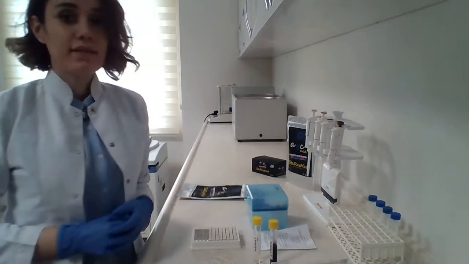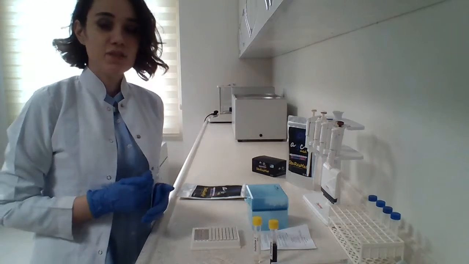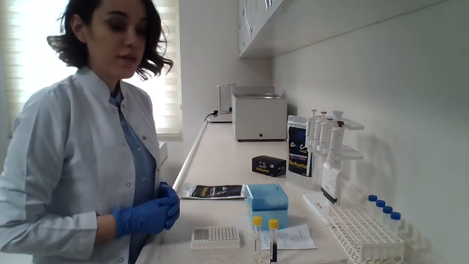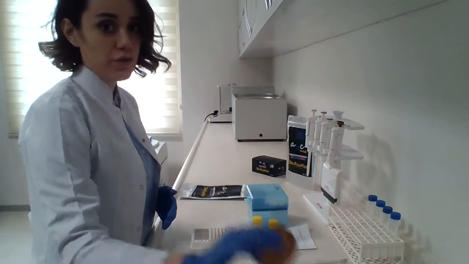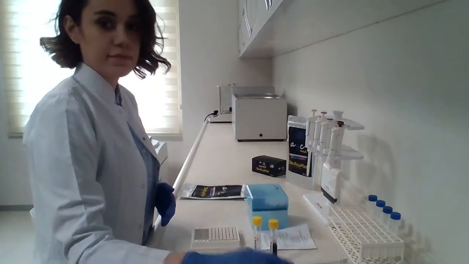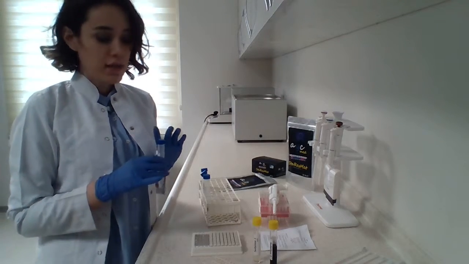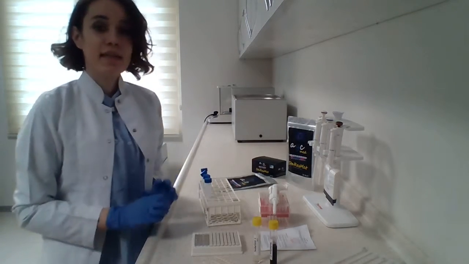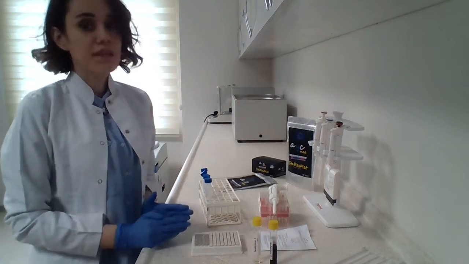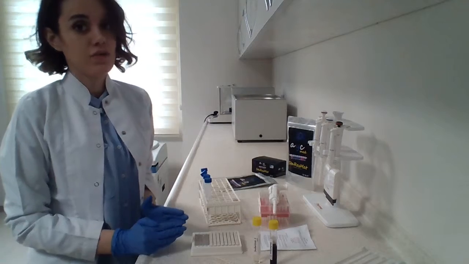In order to add the bacteria in the wells, we should set the turbidity to 1 McFarland. We are going to use pure culture of Staphylococcus aureus isolates. Now we set the turbidity to 1 McFarland, and now we are going to add 10 microliters of bacterial solution into each well, but we're going to leave the last wells because of its sterility control.